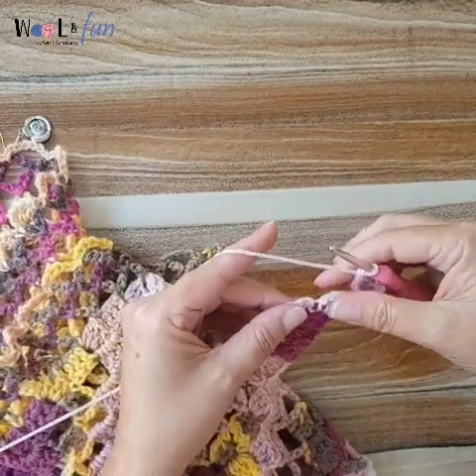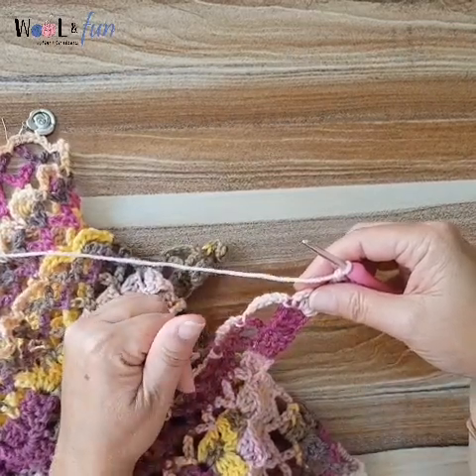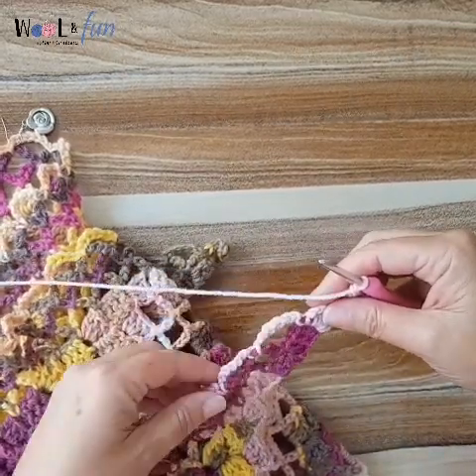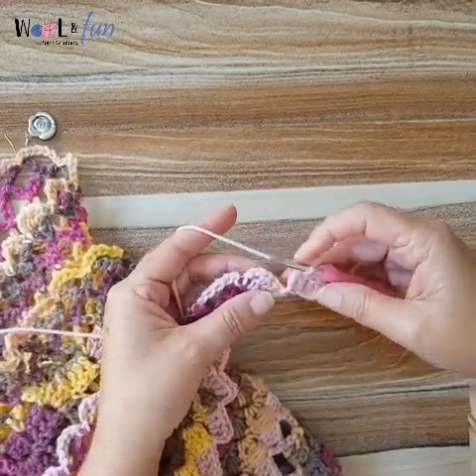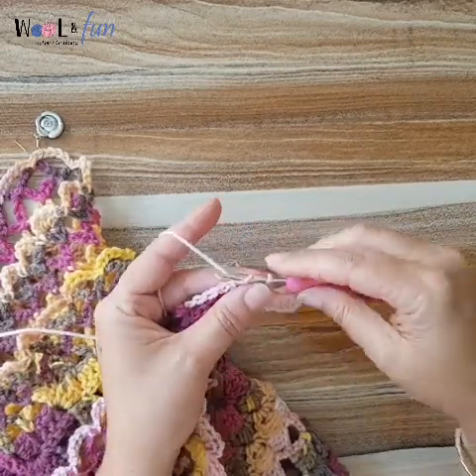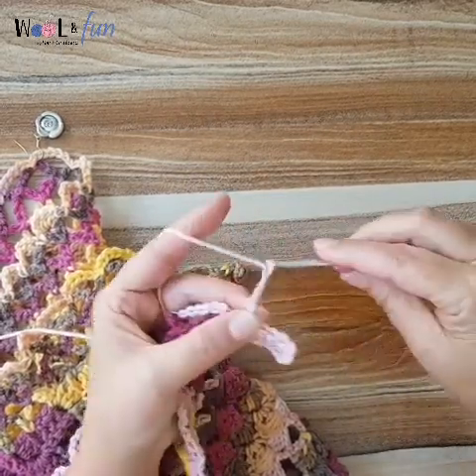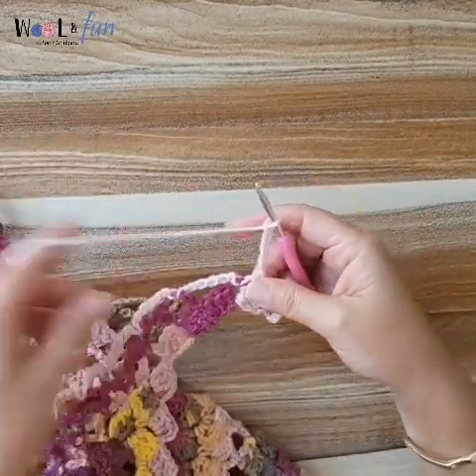And now I'm going to repeat the chain square and cluster square across to the corner square. So the chain square is a slip stitch in the next chain space and chain 6. And now the cluster square.